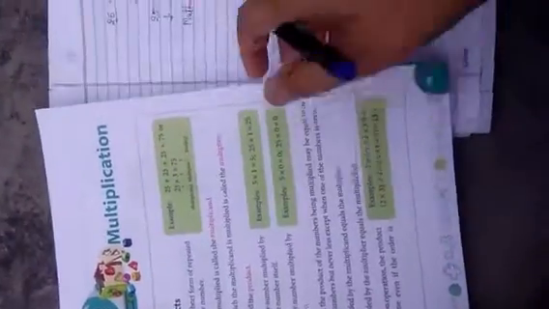Understood, students? Let us read about some multiplication facts. As we already discussed, multiplication is a short form of repeated addition of the same number. Second property, the number being multiplied is called the multiplicand.